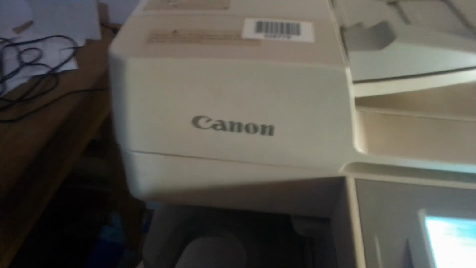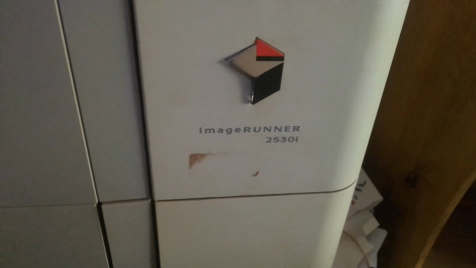As I said earlier, the name of this printer is Canon, and this is also the model of the printer or copier.